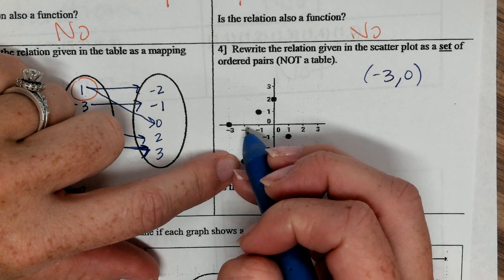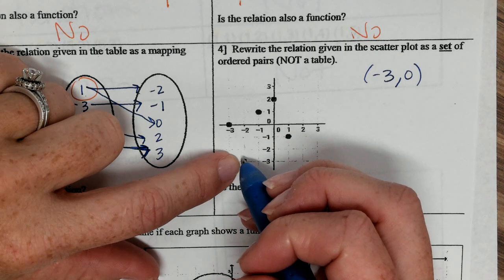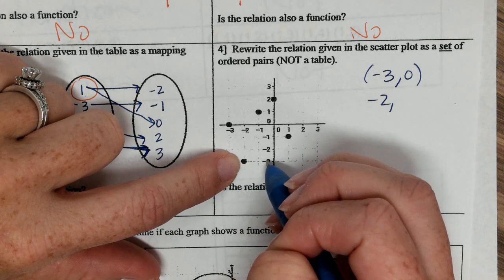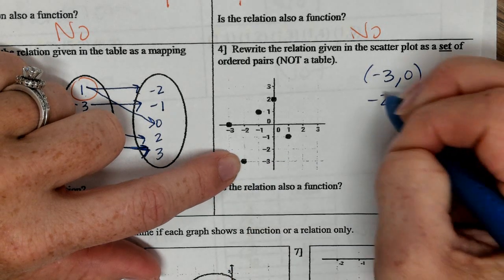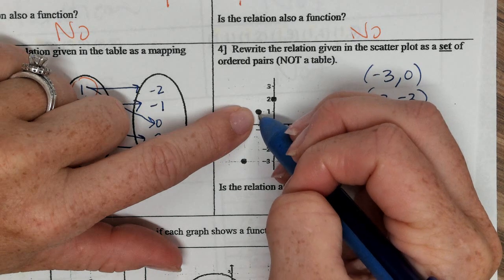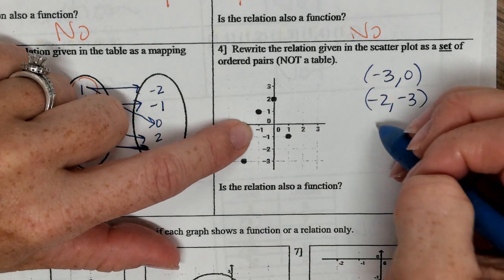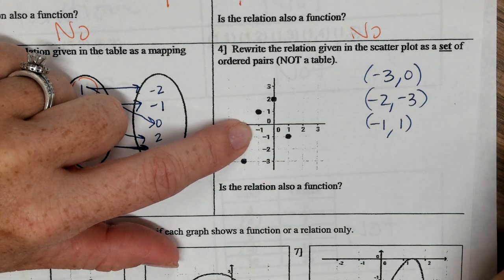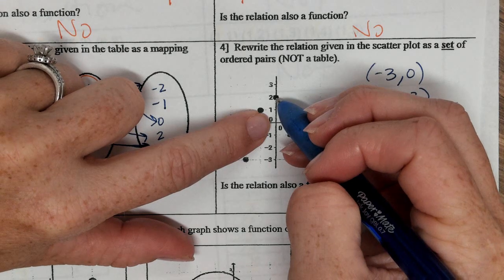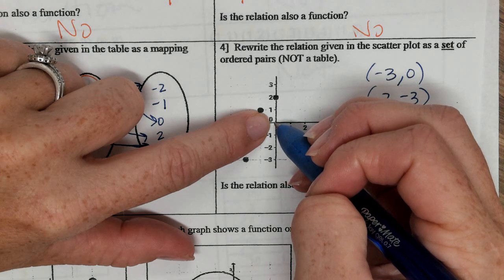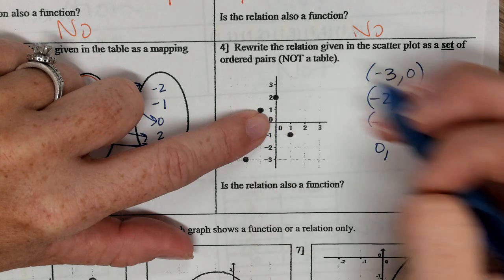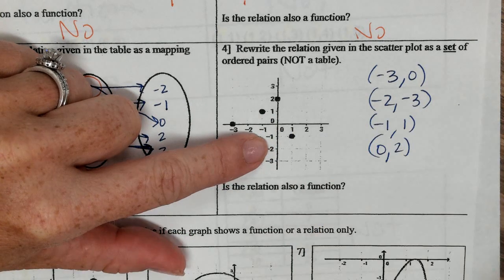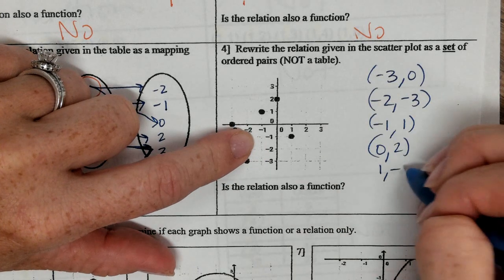Where am I at on the x-axis? -2. Where am I at on the y-axis? -3. Okay, this one, where am I at on the x-axis? -1, and the y-axis, +1. Okay, let's go to this one. Where am I at on the x-axis? 0, the y-axis, 2. And then this one, where am I at on the x-axis and the y-axis?